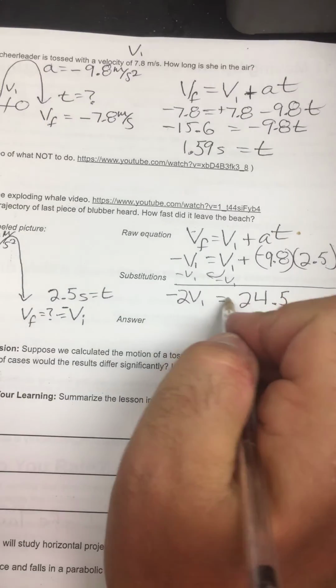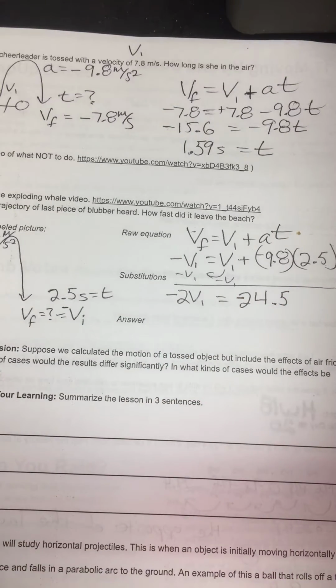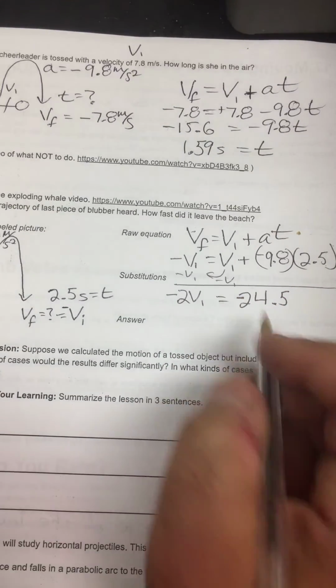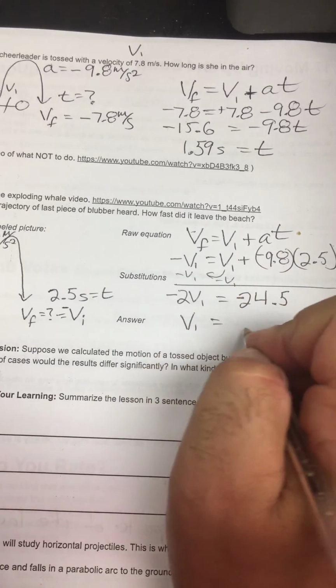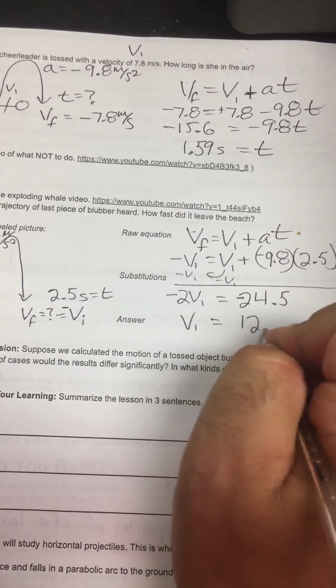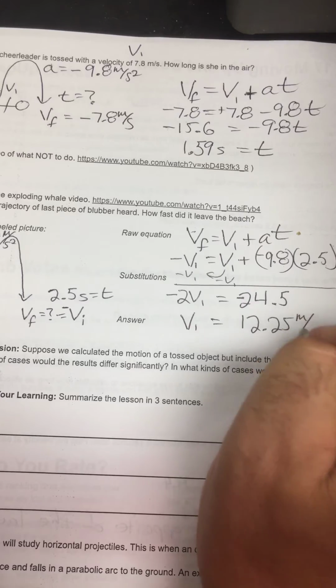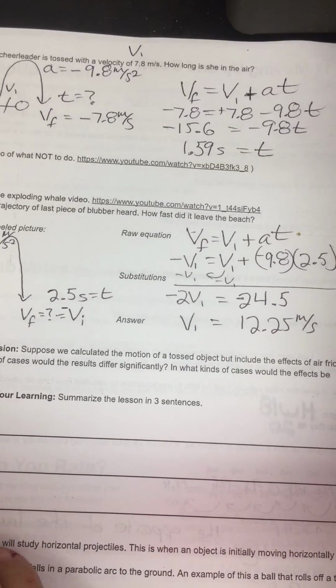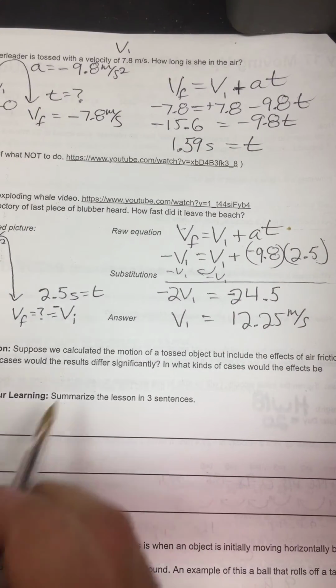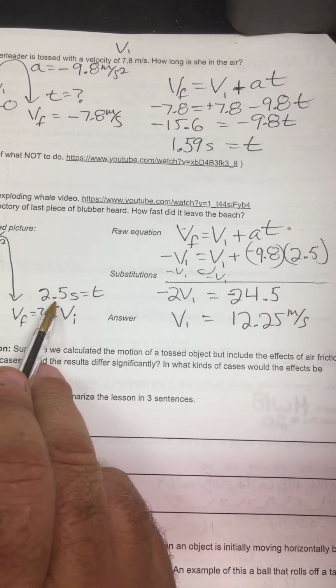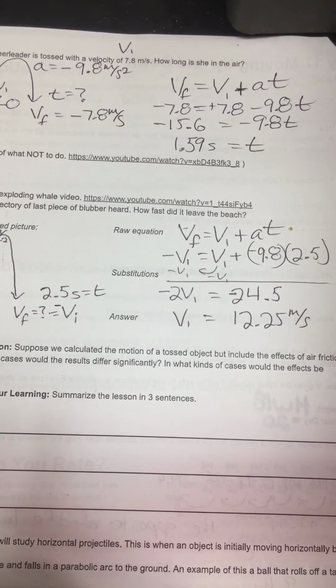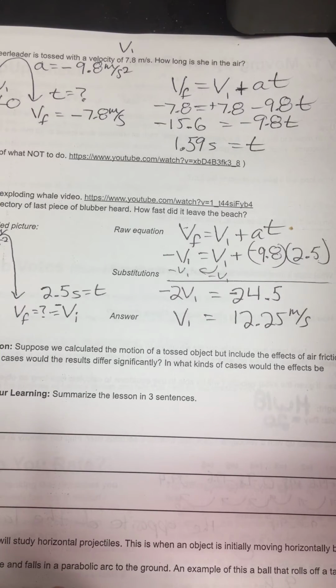Divide both sides by negative 2. Then we get 12.25 meters per second. Now this isn't the time that actually came from the video. I'll let you watch it and time it yourself to see how long things were in the air.